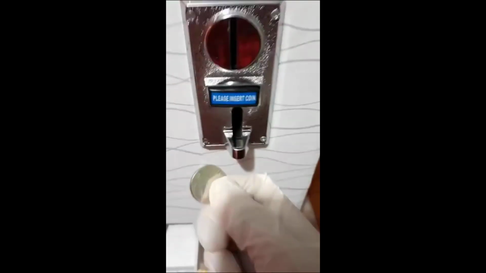A coin slot was used in order for the machine to accept payments by coins only. The coin slot is capable of accepting the new Philippine peso coin.